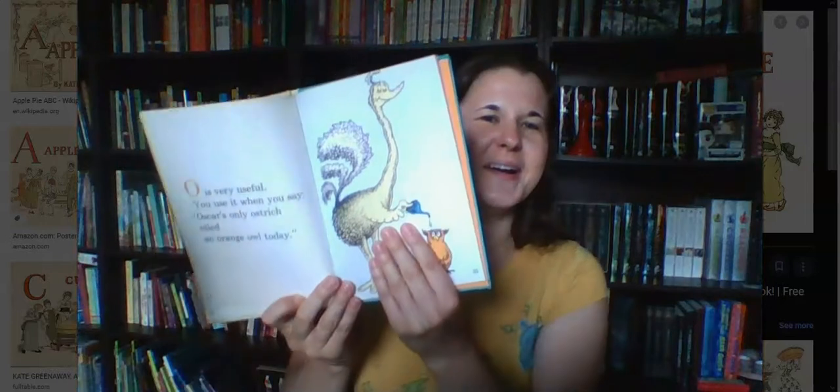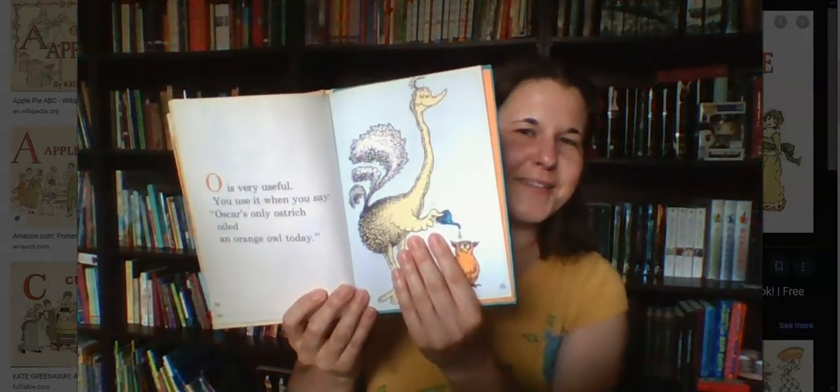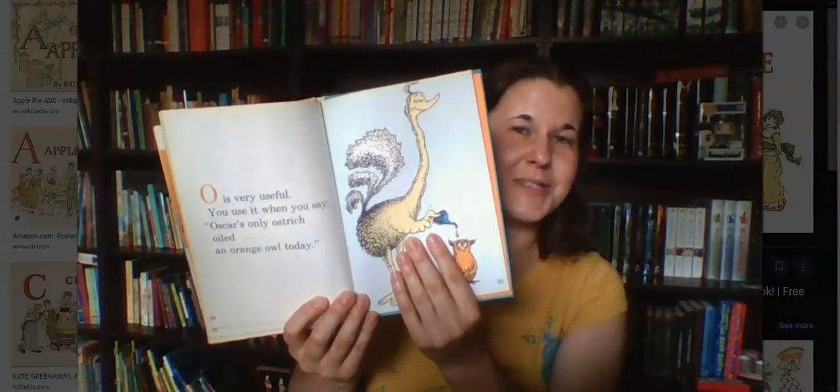O is very useful. You use it when you say, Oscar's only ostrich oiled an orange owl today. That is quite a lot of O's in that sentence. He was a master of making an understandable sentence out of a seemingly nonsense string of words. So I couldn't talk about alphabets without talking about Dr. Seuss's ABC.